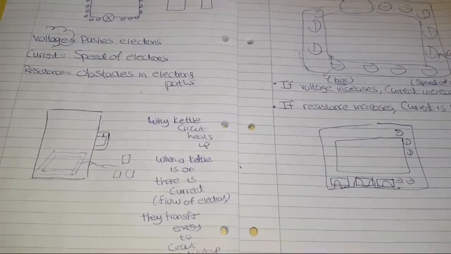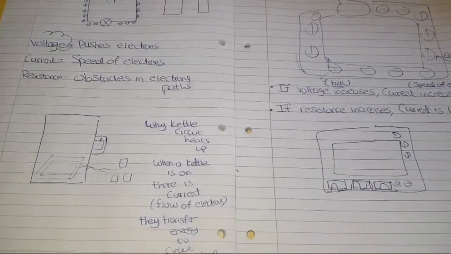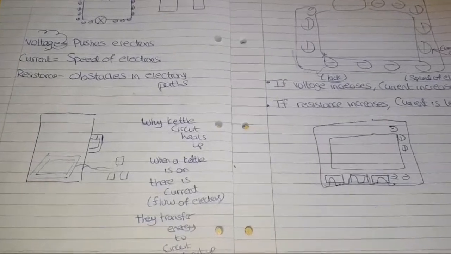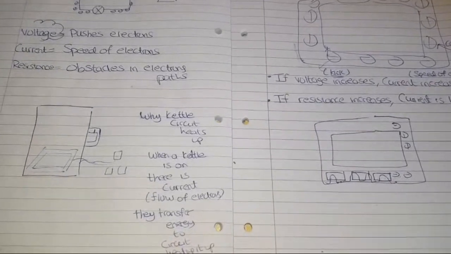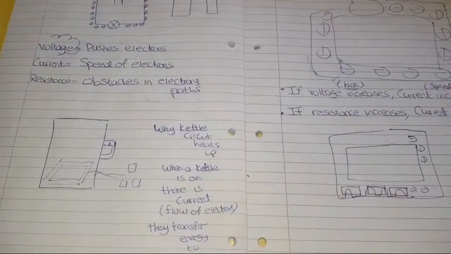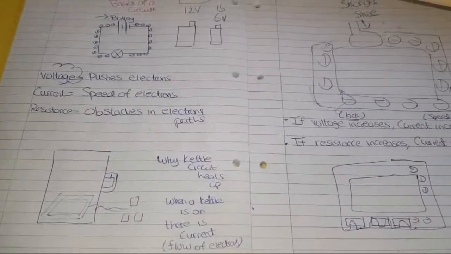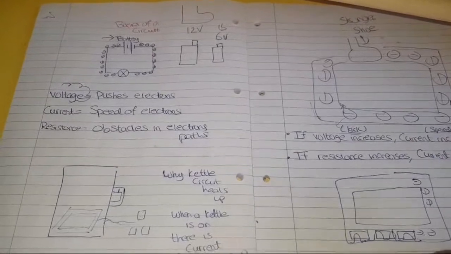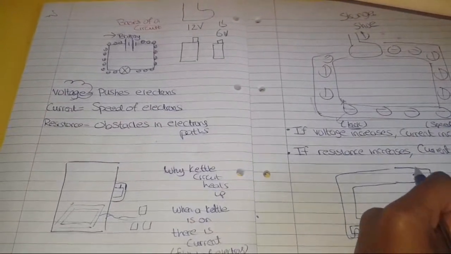Just remember, as a complete circuit, you will have current, and that current basically means that you'll have electrons moving, and each one of them will kind of transfer energy. So that's how it works. Okay, looking at more advanced stuff, series and parallel circuits. Whether you like it or not, it will show up in your exam. So let's look at it very quickly.